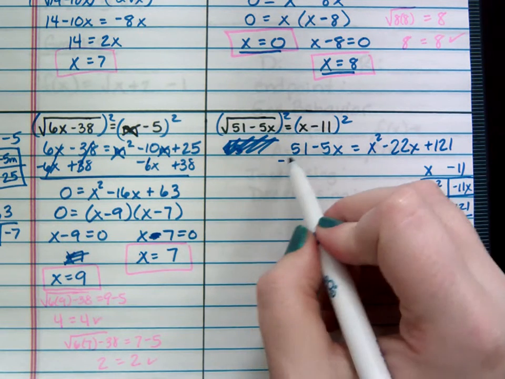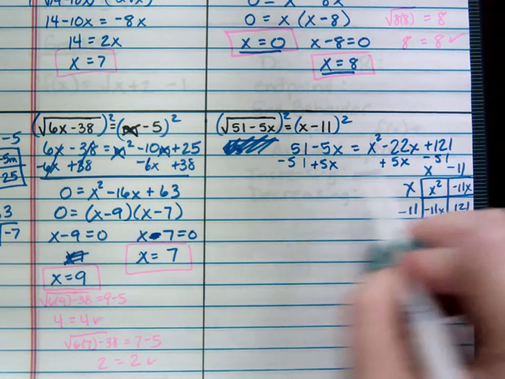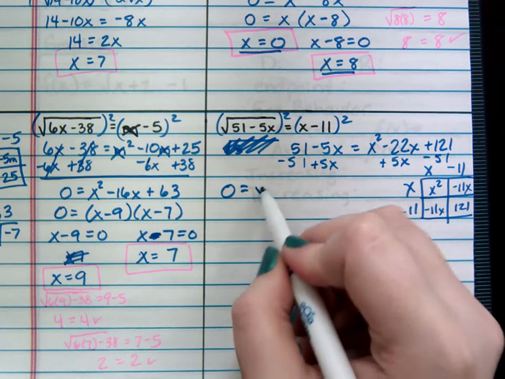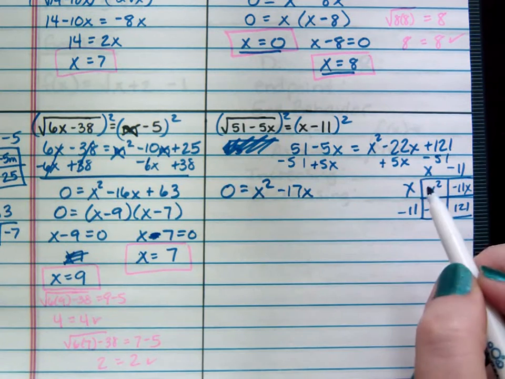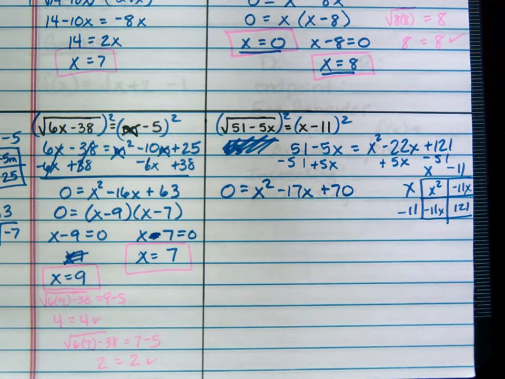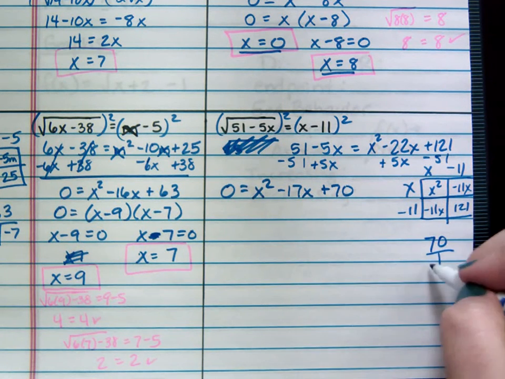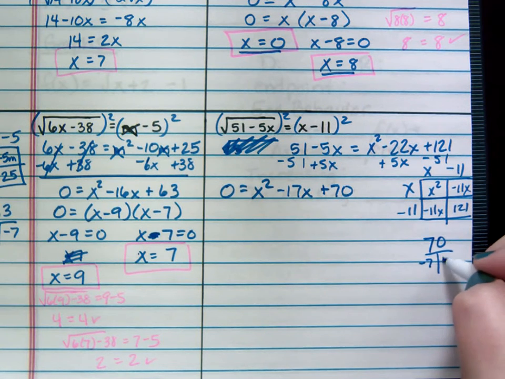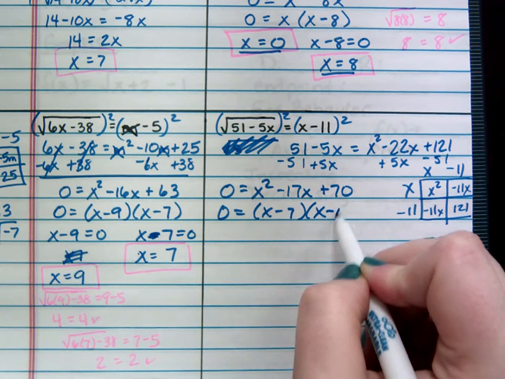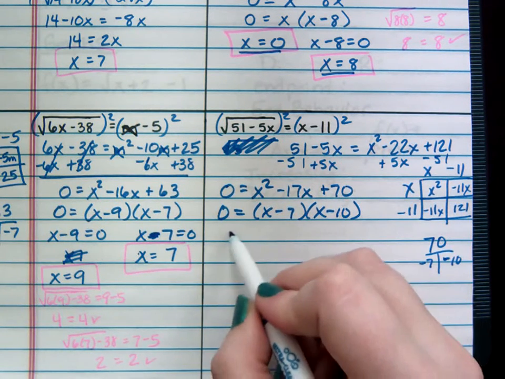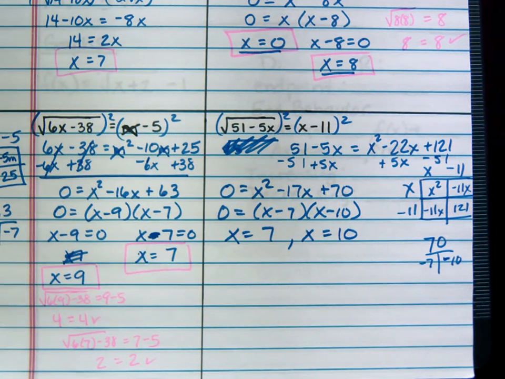Now I'm going to subtract 51 from both sides and add 5x to both sides. This gives me 0 equals x squared minus 17x plus 70. So now I need two numbers that multiply to be 70 but add to be negative 17, which will be negative 7 and negative 10. Which means when I solve, my two possible answers are positive 7 and positive 10. Now you do have to check both answers.